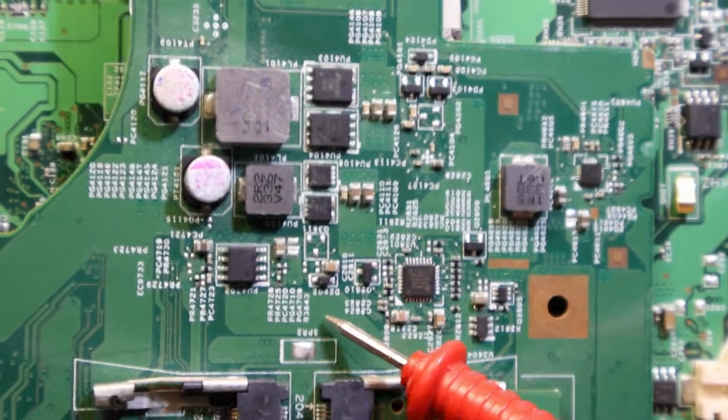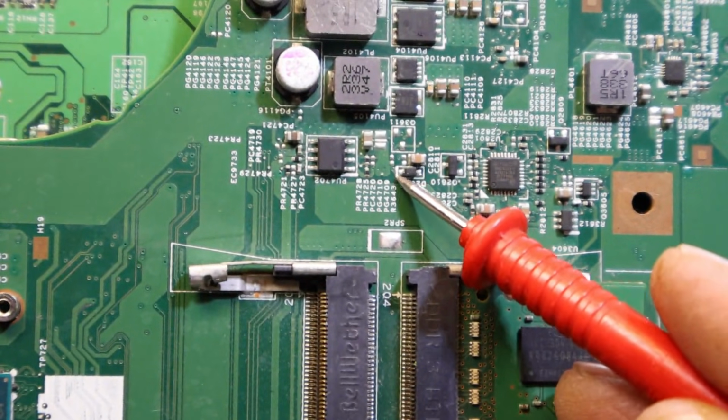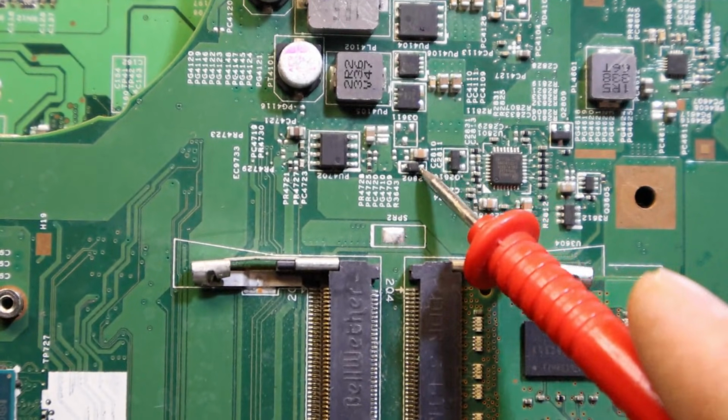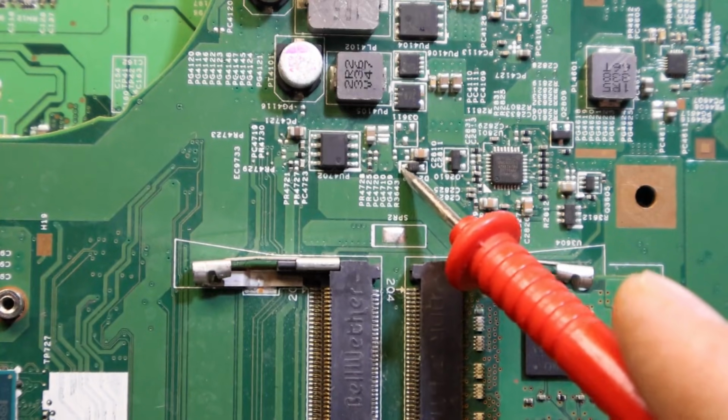For the diode, as you can see over here, we have a diode. Do you see this white mark here? It means this is the cathode, and the anode. This is the positive side, or the anode. Here we have the negative side.